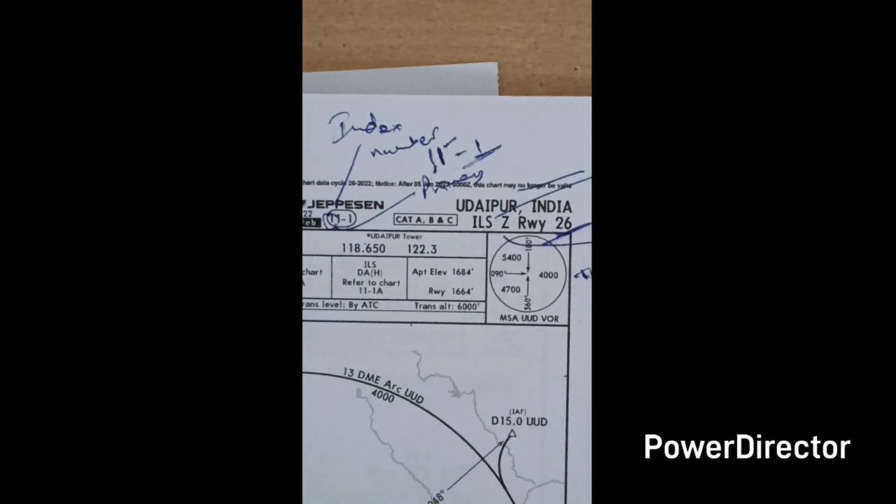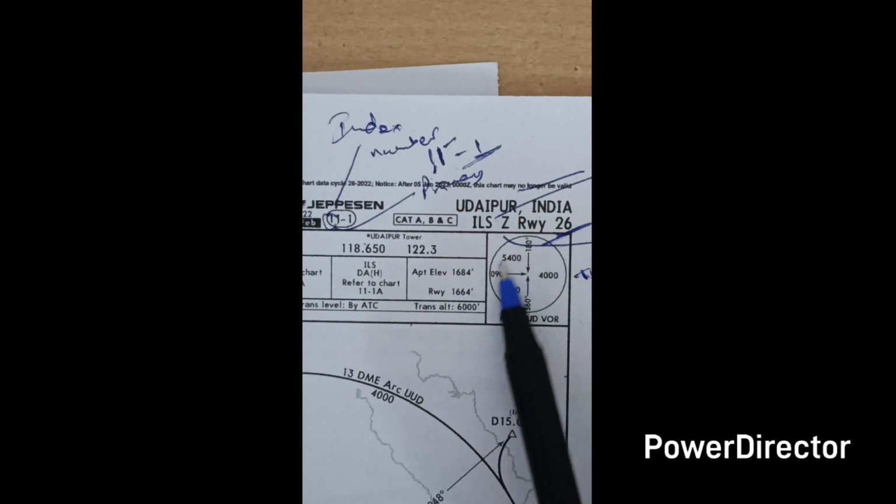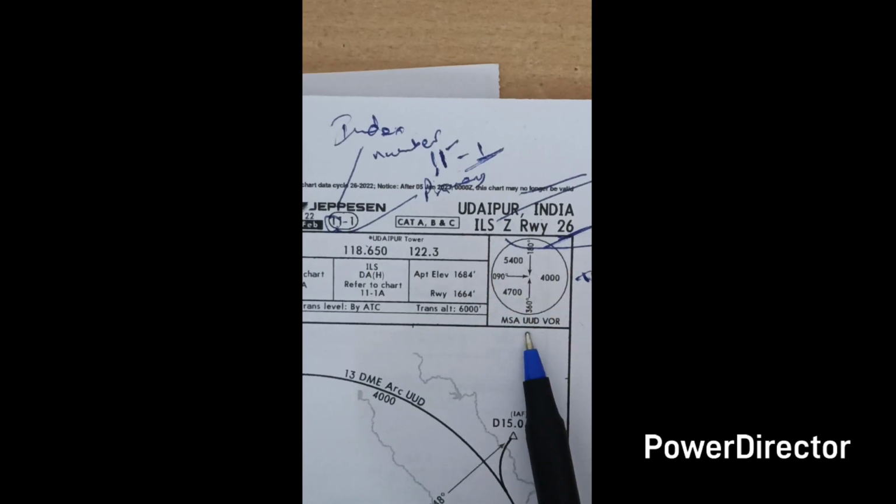So basically this means that the minimum sector altitude is mentioned here in these three different sectors, the northwest quarter, then the southwest quarter, and then the eastern quarter. In this particular section, as you can see, the MSA is from the Uniform Delta VOR, and the distance of this MSA is standard 25 nautical miles from this particular VOR.